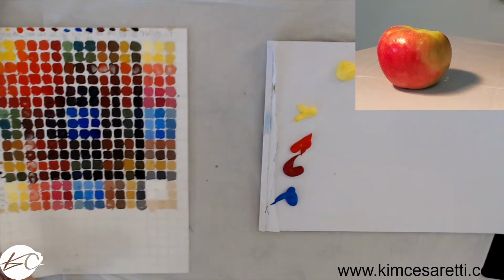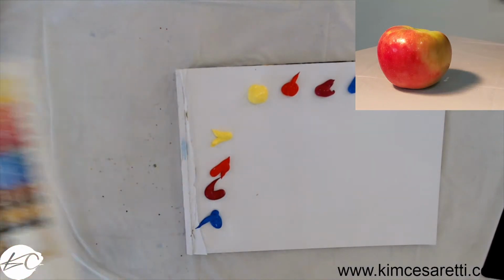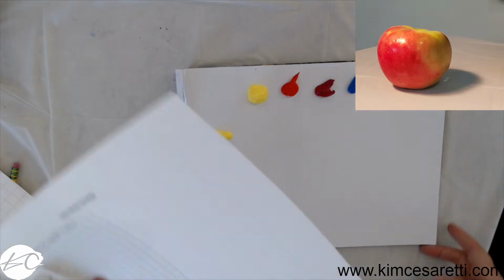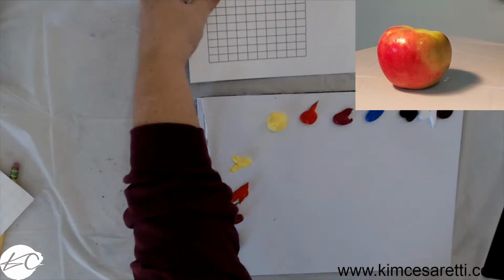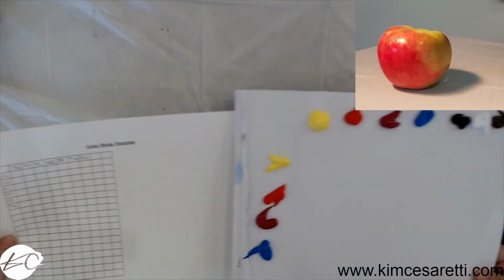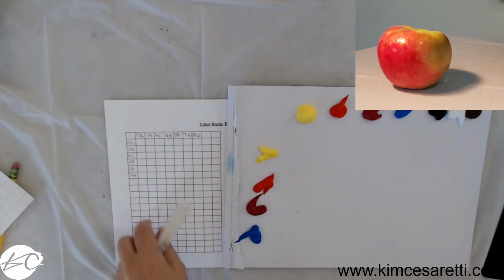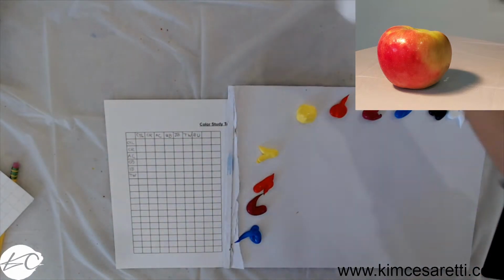So let me put this aside. I don't really need that. Okay, so I'm just focused on making my little color chart.